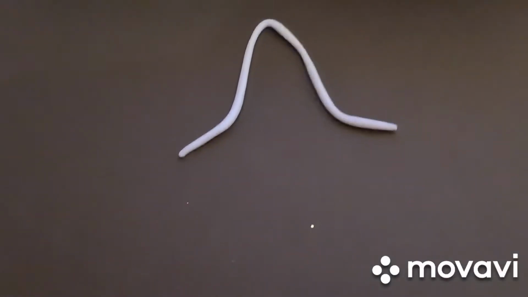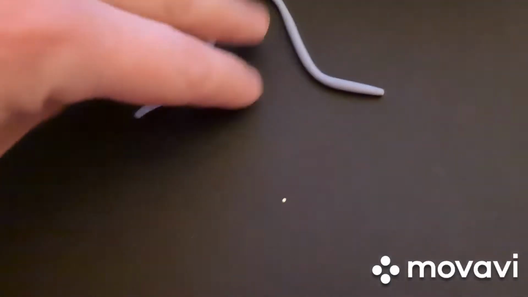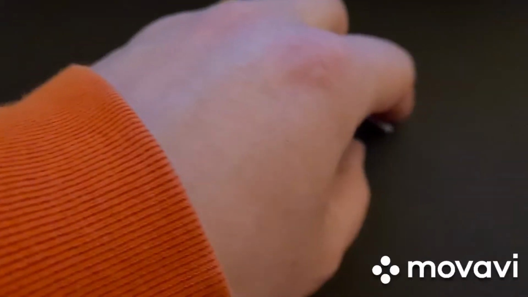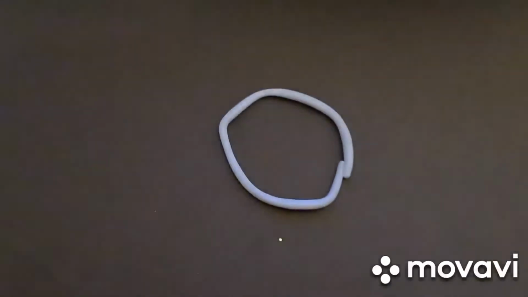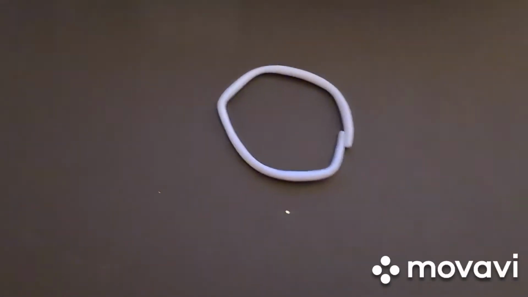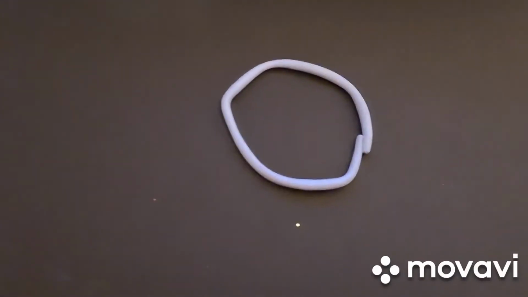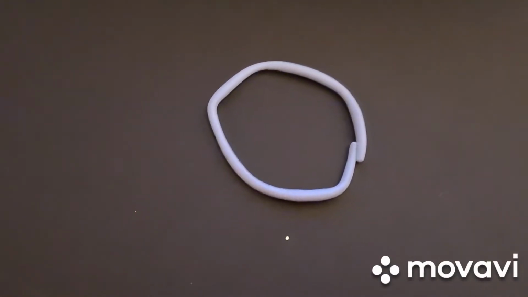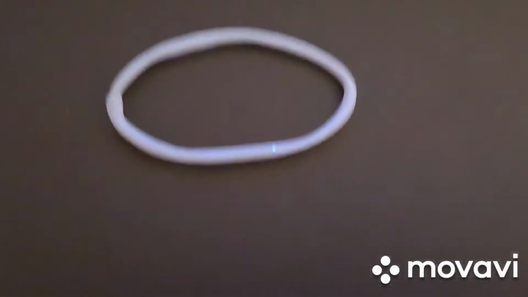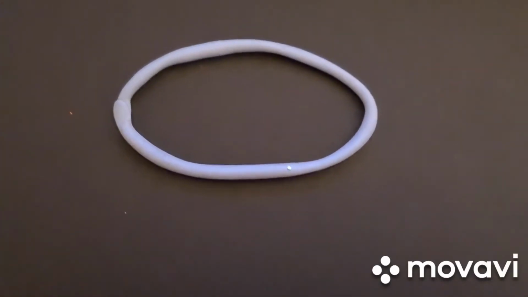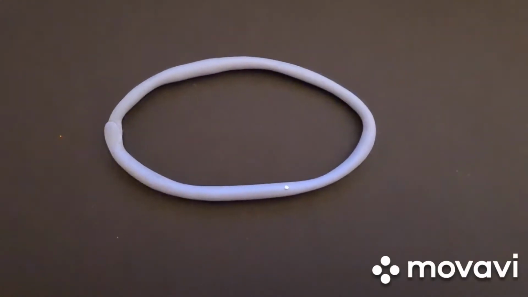And if I make it squiggly, that's still just a line. Still just a line. But then if I make the ends meet, then this is a little bit squint looking, but this is a circle. So a circle is a shape with one side and no corners. Now, I could make that into an oval. So an oval is like a squashed circle, still doesn't have any corners.